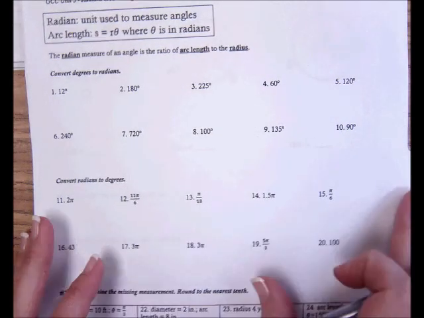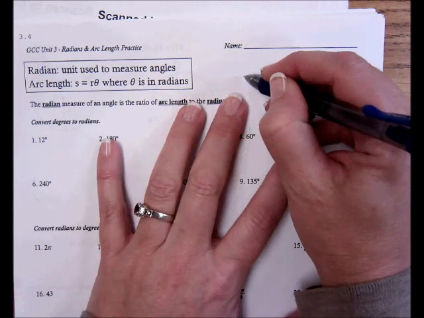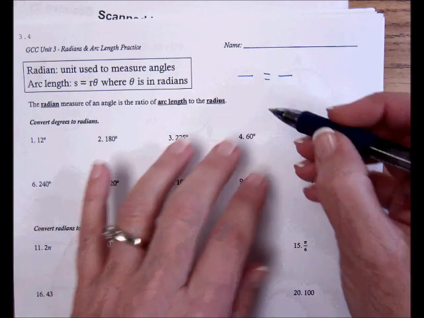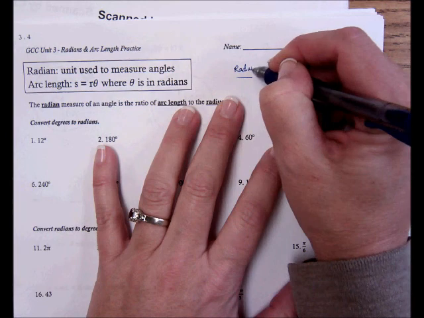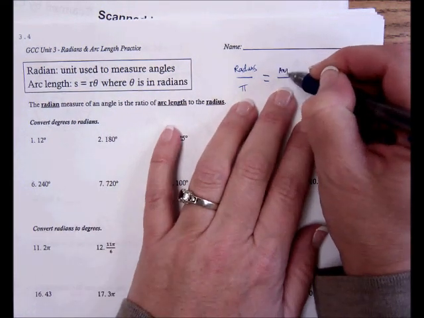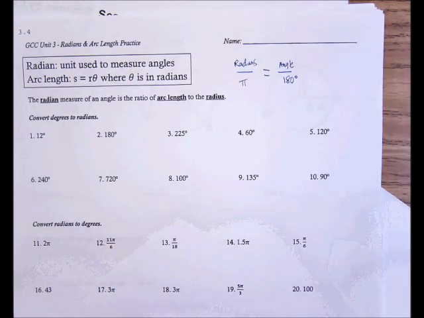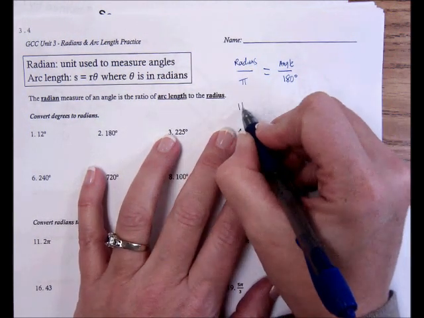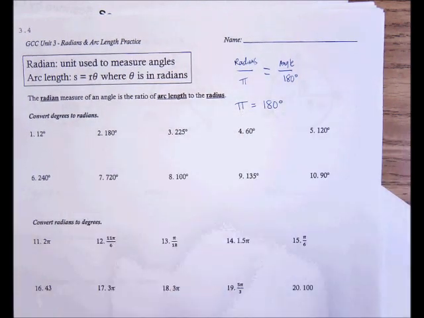So the first thing is, we learned today in class a proportion, and the next 3 lessons will all be proportions. I am going to find radians over pi is equal to angle measure over 180 degrees. And this all stems from the definition of radians, that pi in radians is equal to a 180 degree angle.